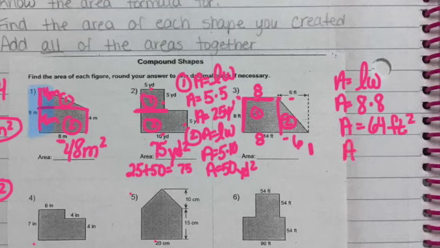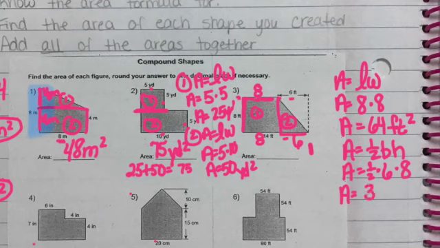And let's look at figure 2. It's a triangle. A equals 1/2 base times height. Our base is 6, so 1/2 times 6, and our height is 8. Half of 6 is 3, times 8. A equals 24 feet squared. Now we're going to add 64 plus 24. We get 88 feet squared.